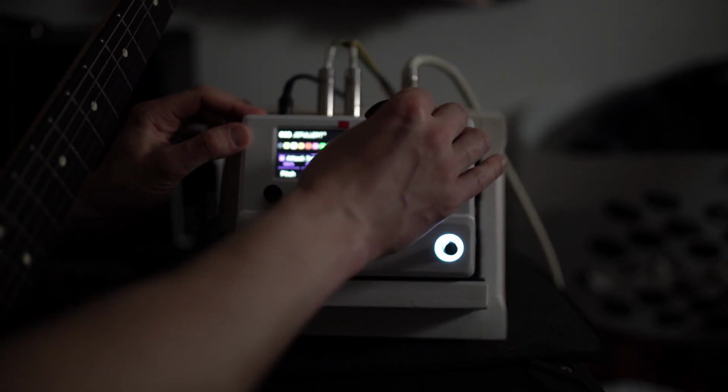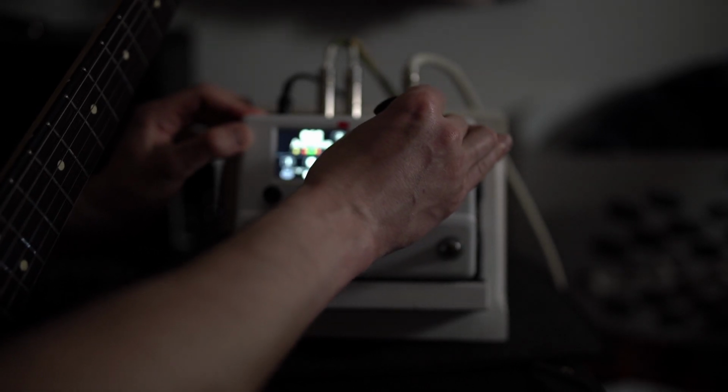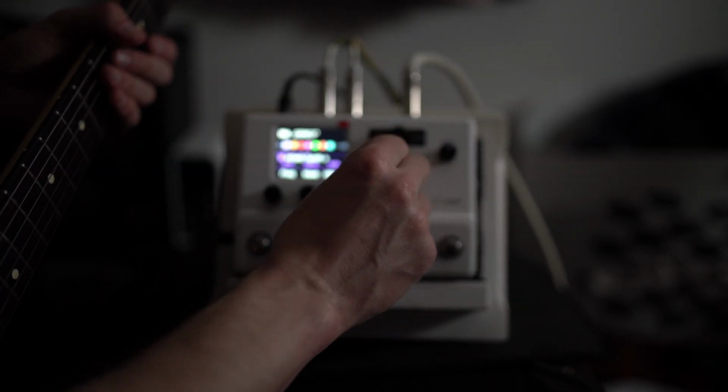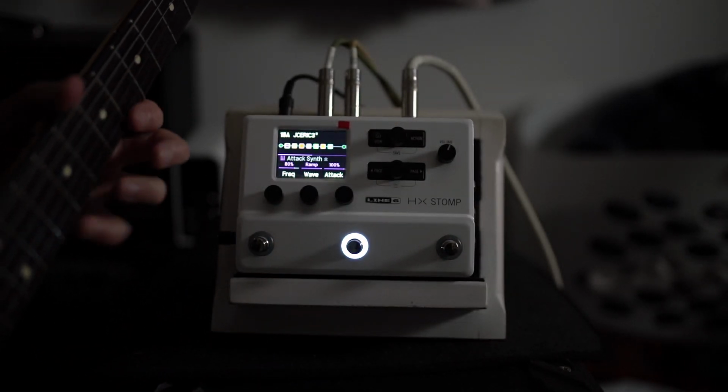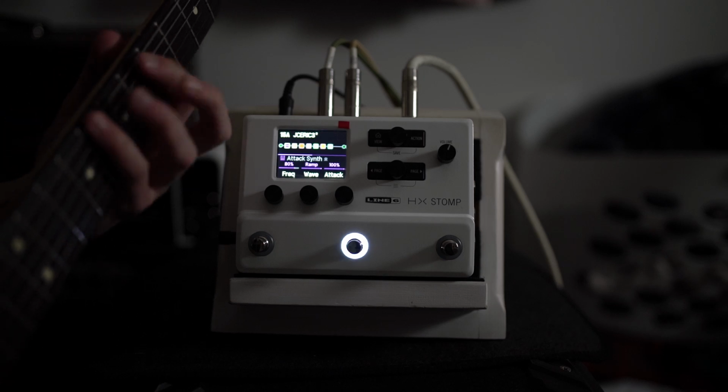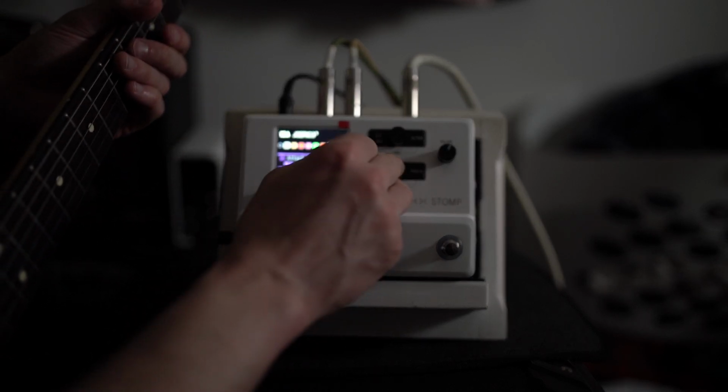You could also try putting them into a driven preset, but it stays relatively clean even if it is in a dirty kind of preset. Let's try.